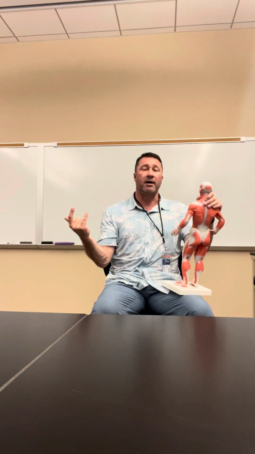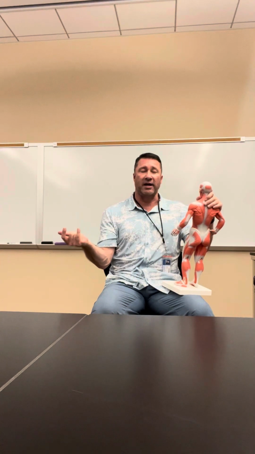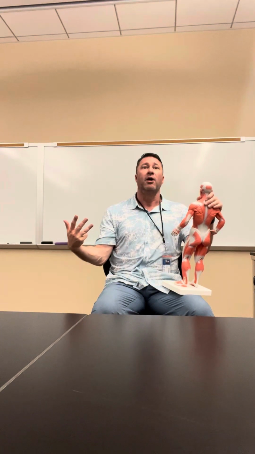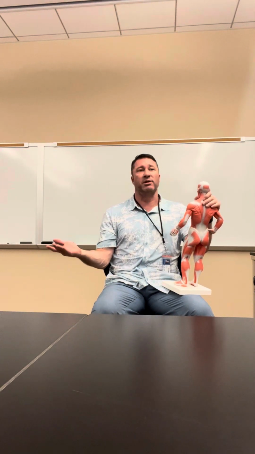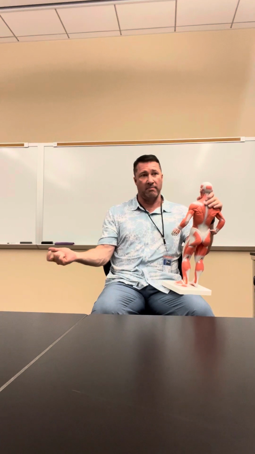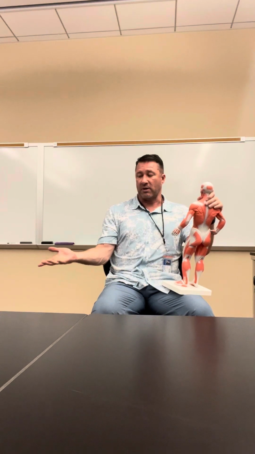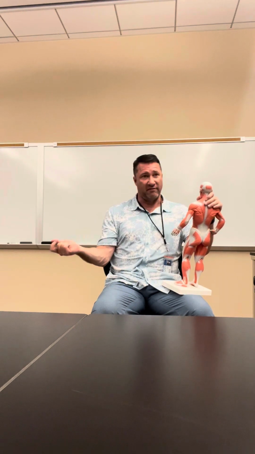Middle two fingers together, that's your flexor digitorum. And then you have your flexor carpi ulnaris. The difference between carpi and digitorum is, the carpis flex the wrist, versus the flexor digitorum, right? I don't need to flex my wrist to do my flexor digitorum.